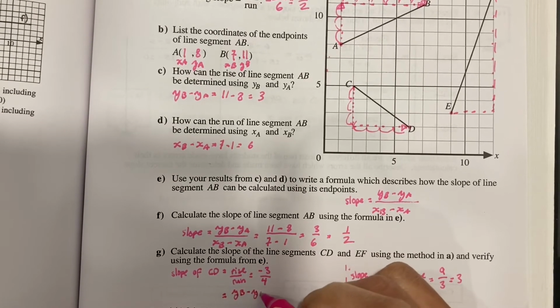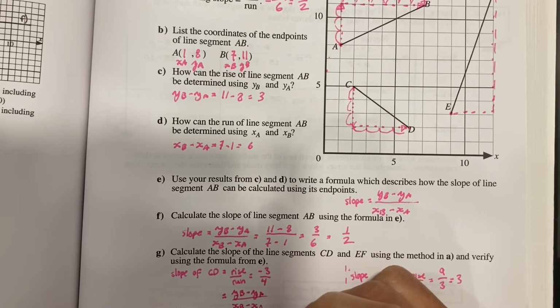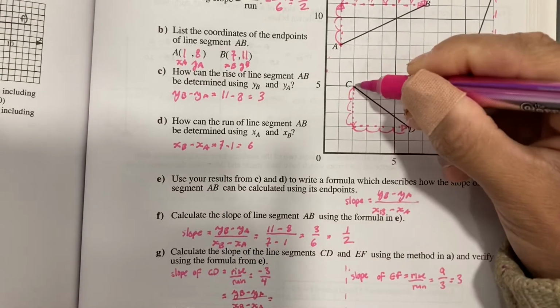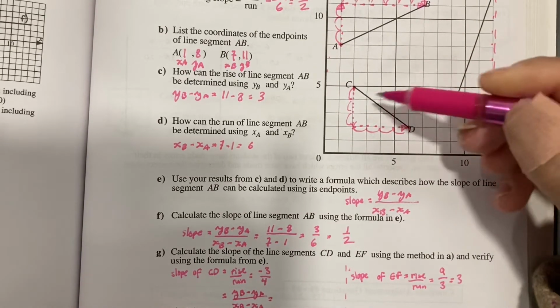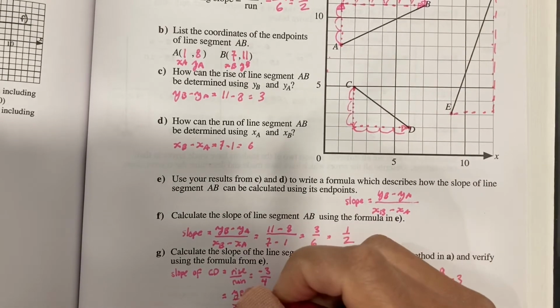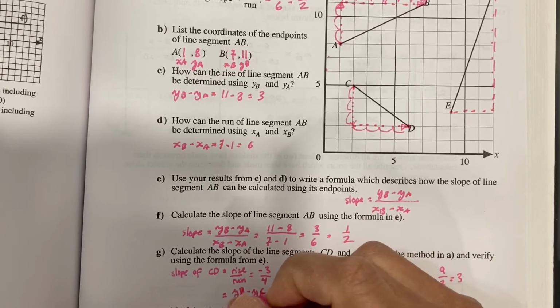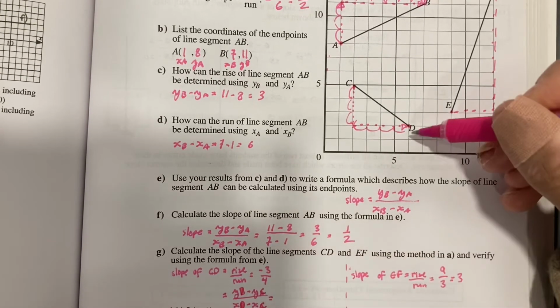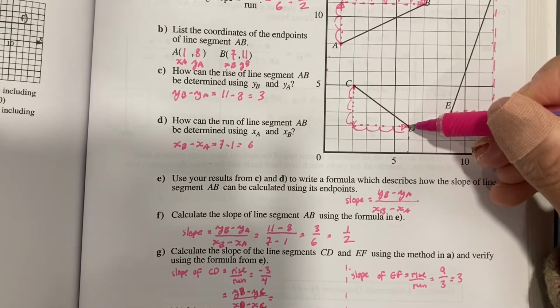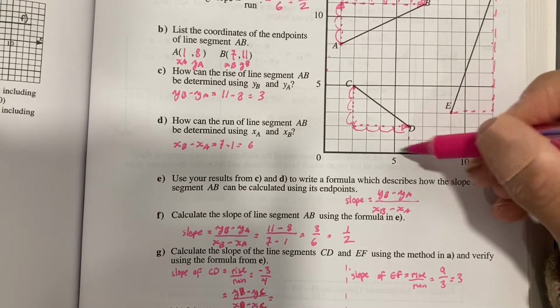yb minus ya divided by xb minus xa. So yb, or sorry, we should use D and C instead. YD is 2.